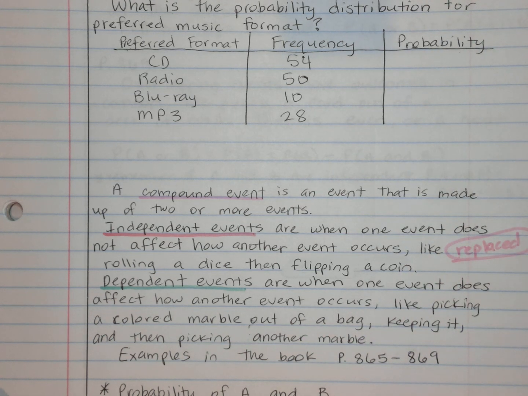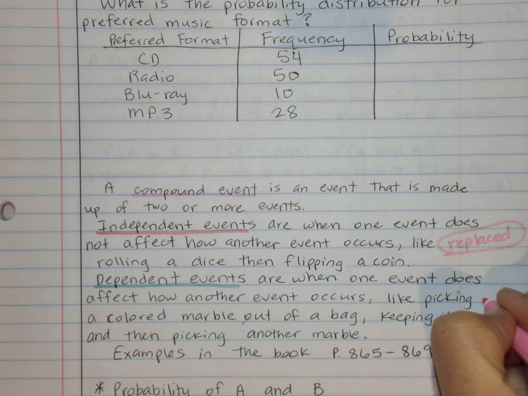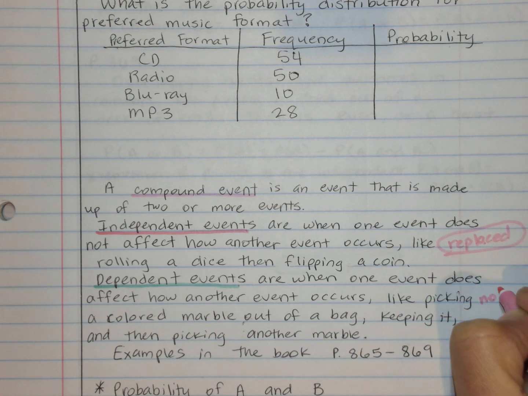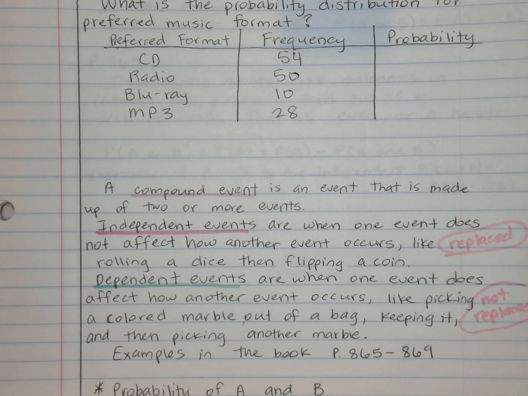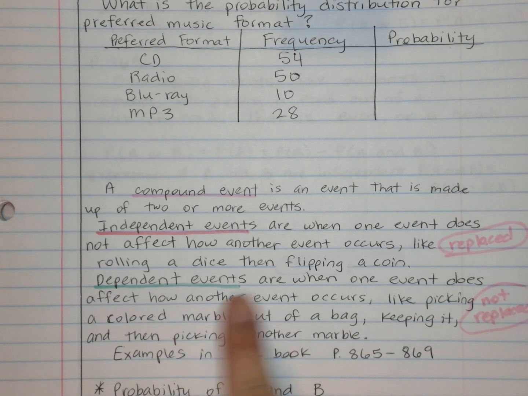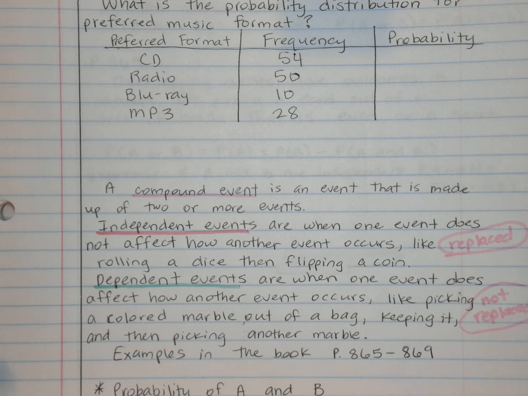Okay, so if you see the word replaced, it would be an independent event, but for a dependent, it would be not replaced. And that could be a deck of cards, or it could be picking a marble out of a bag, or a lettered tile, like how we've done those kind of problems. If they keep it and they don't replace it, not replaced, it's dependent. If they do put it back, it's like it resets it back to normal and it's independent.